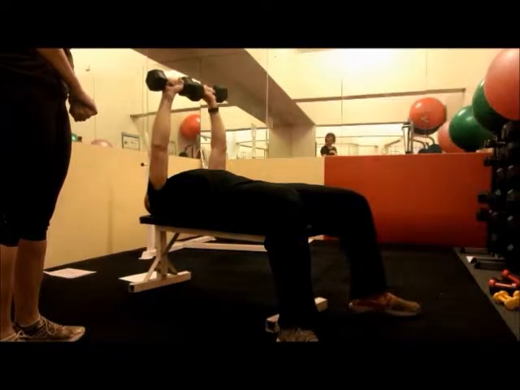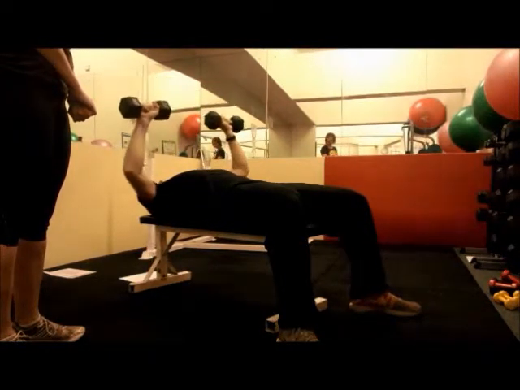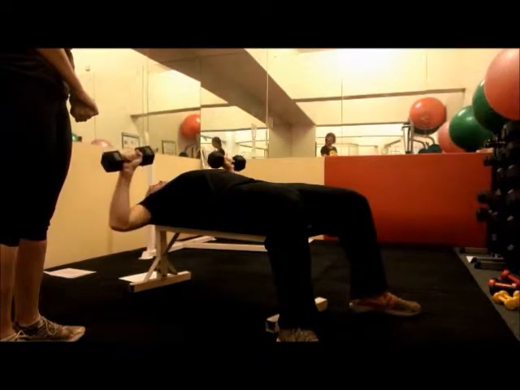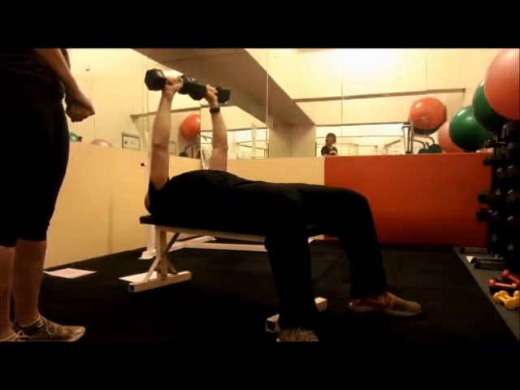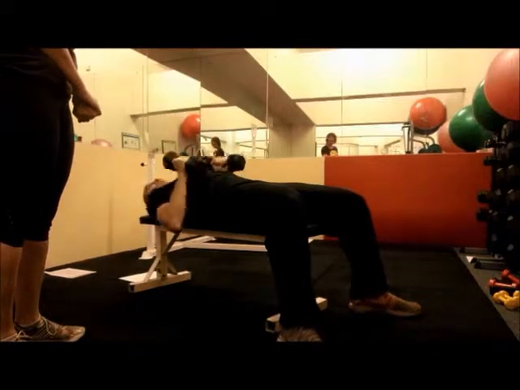On the way down, you want to breathe in and keep your core strong. On the way up, breathe out. Again, keeping your core strong. So there you go, that's the motion.